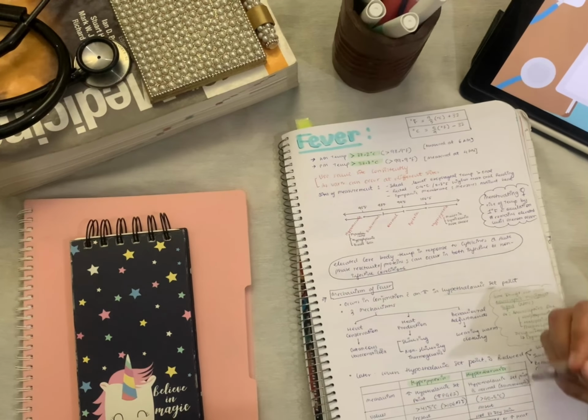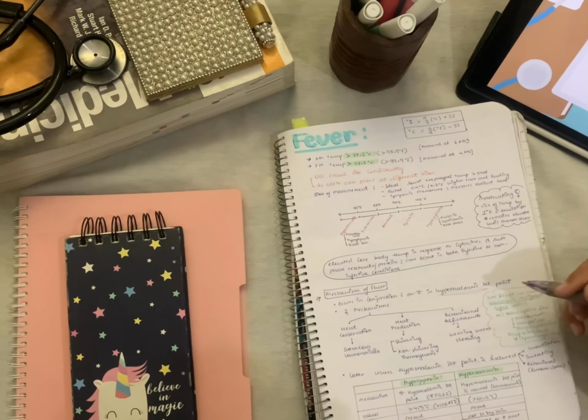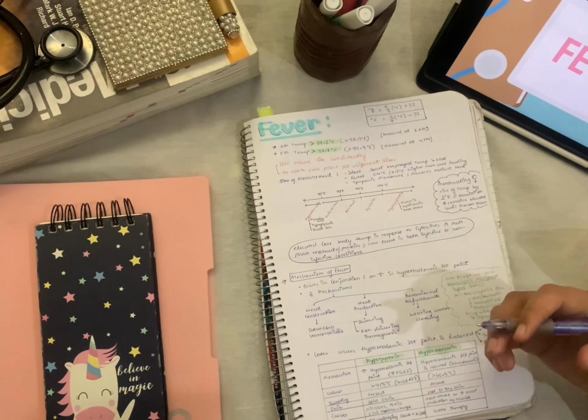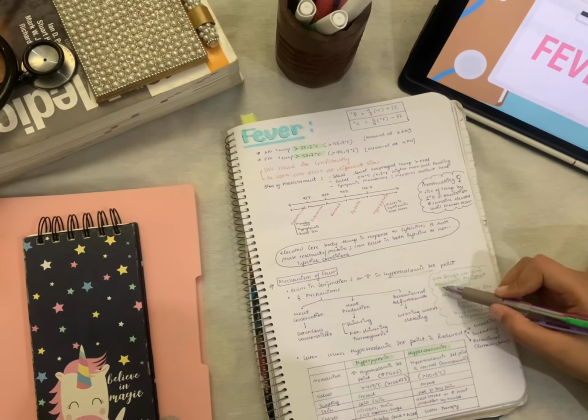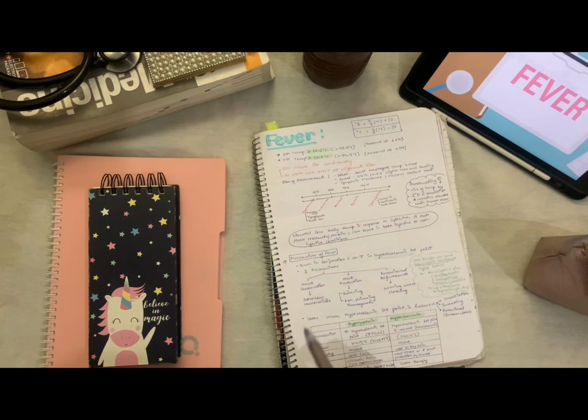Since we're human beings, we can bring about certain changes in our environment and in our behavior so that we can produce heat, such as wearing warm clothes or moving indoors to a warmer place. All right. So coming back to the mechanism.